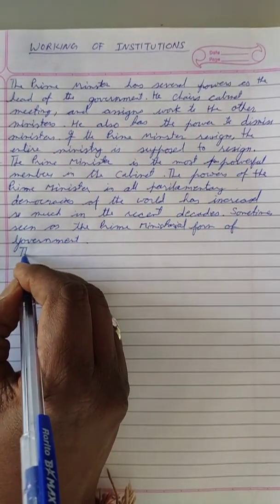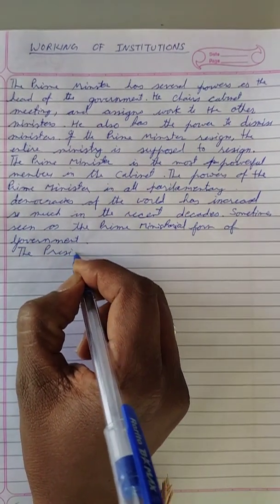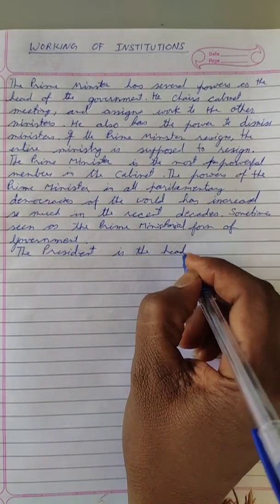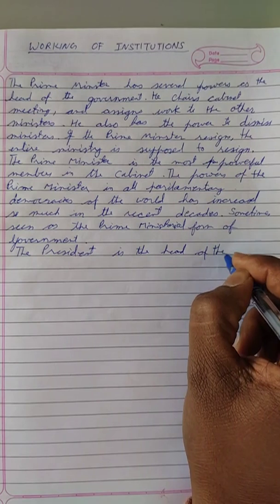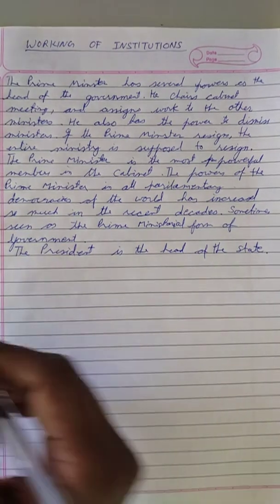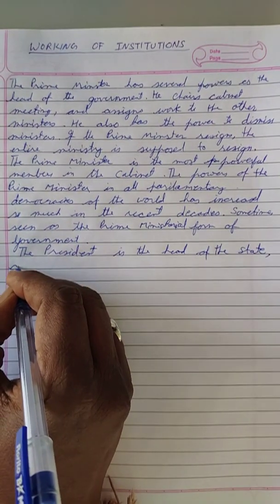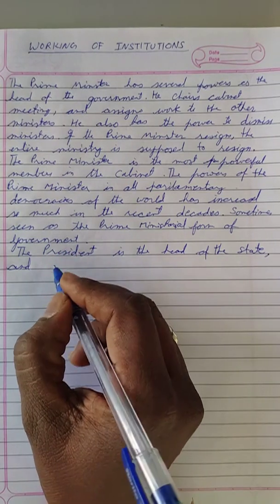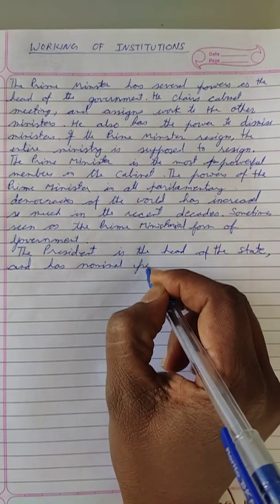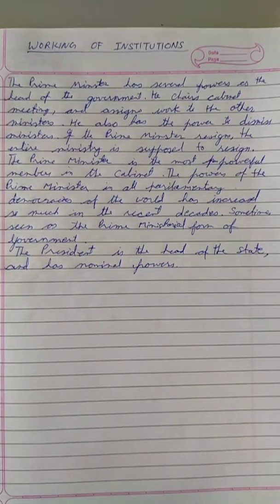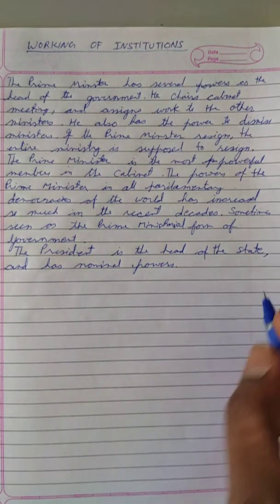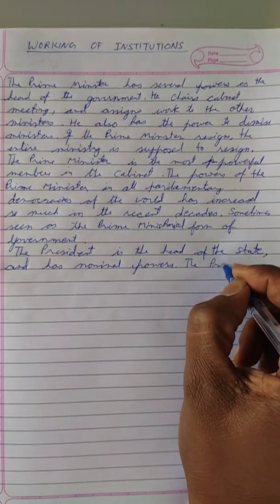After this, we can say the president is the head of the state, means he is the supreme power of the country, of the state. He has all the powers and has nominal powers. He is the head, he has a lot of powers, but the powers are distributed. A lot of powers are given to the Prime Minister.